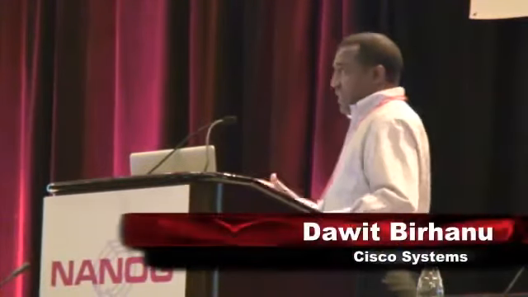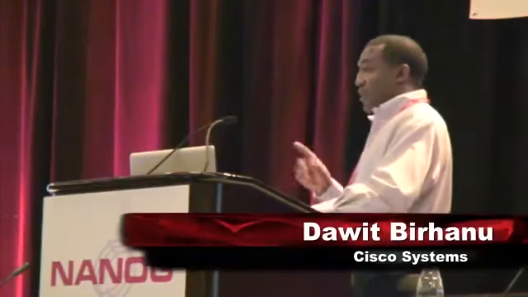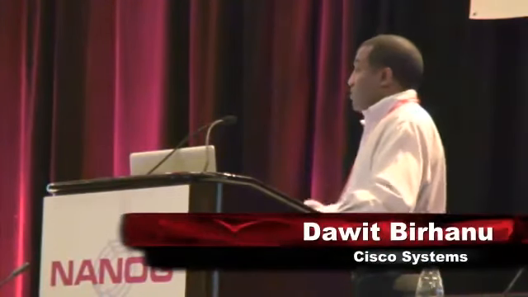So eBGP is used to exchange routes between different autonomous systems, and most of the routing policy is applied there in terms of filtering routes received and sent, and also influencing the routing decision, manipulating the BGP attributes to influence the routing decision or the route selection.